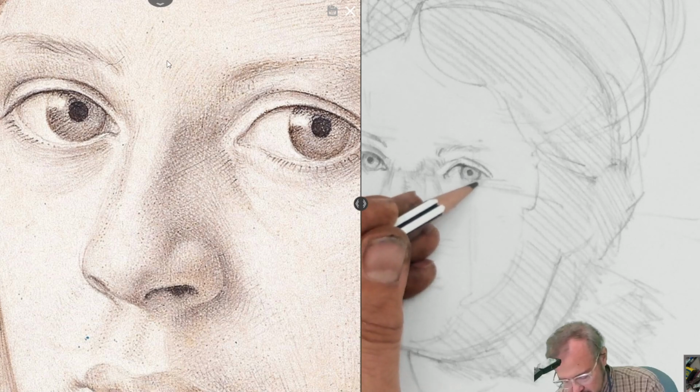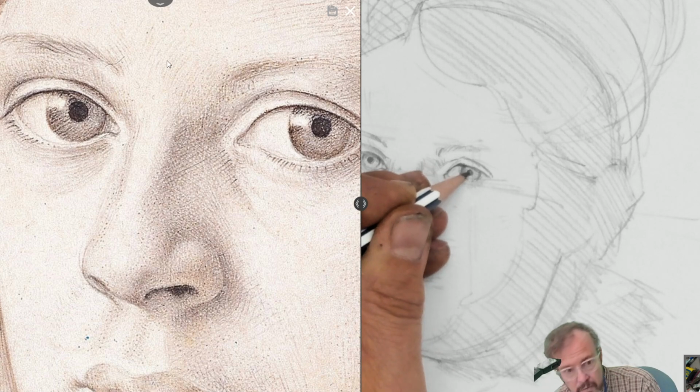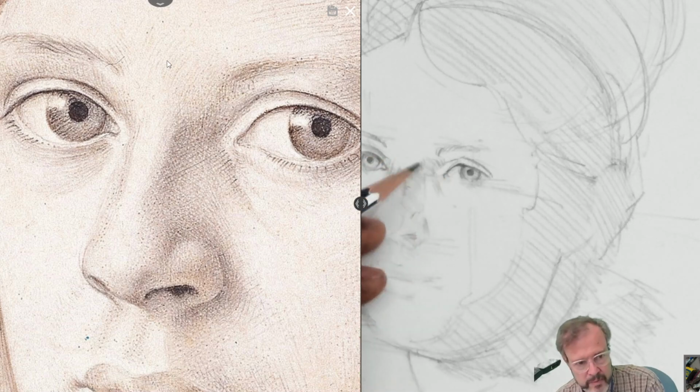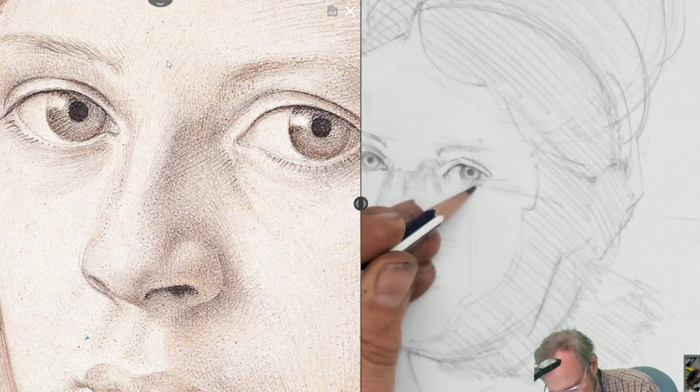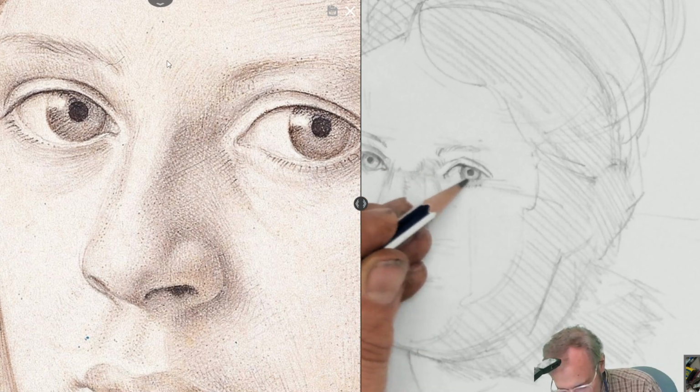This is not, frankly, an artist I've ever heard of. It's not probably what you'd call a great masterpiece, but the clarity of the forms, again, is just so remarkable.